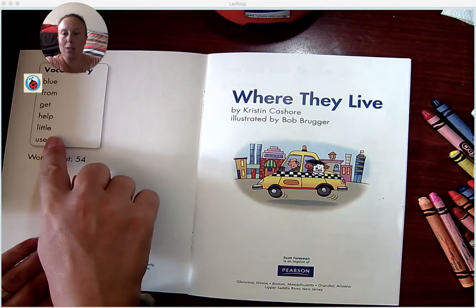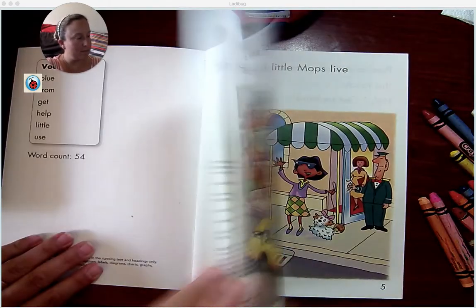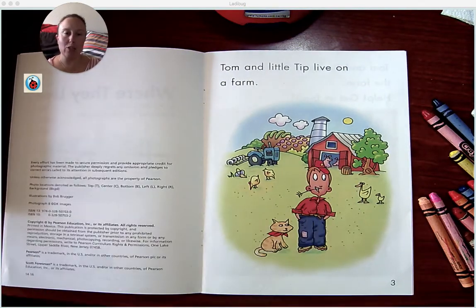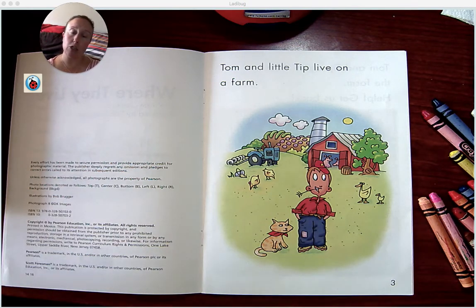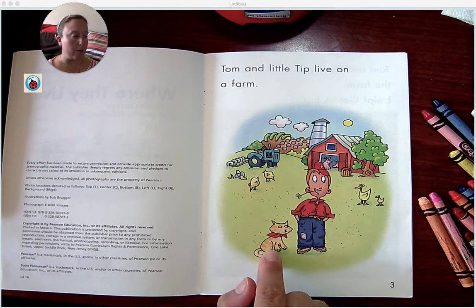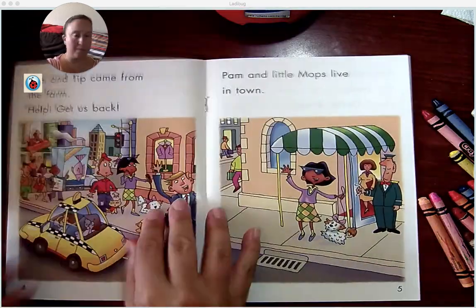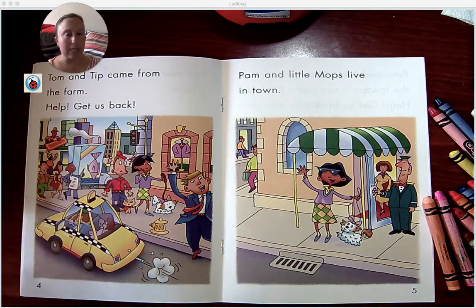Here are some of the words that you studied for your flashcards. Okay, please read this page. Pause me, read the page, and then unpause me so that I can read it to you, and we'll check to make sure that you were understanding. Tom and little Tip live on a farm. Please read this page now.